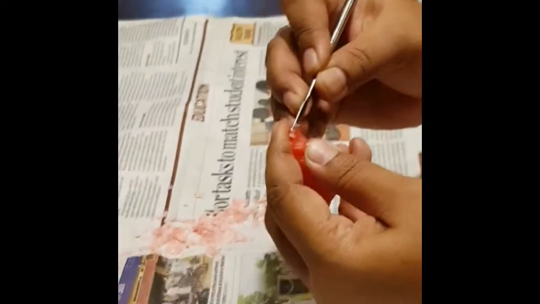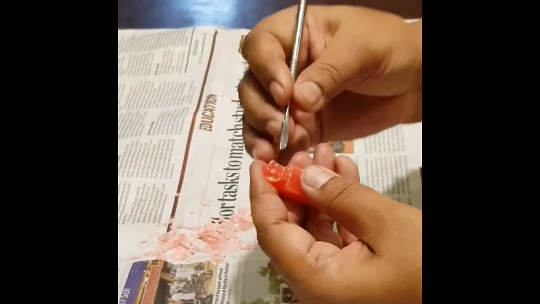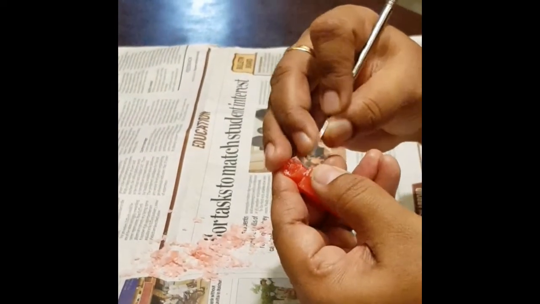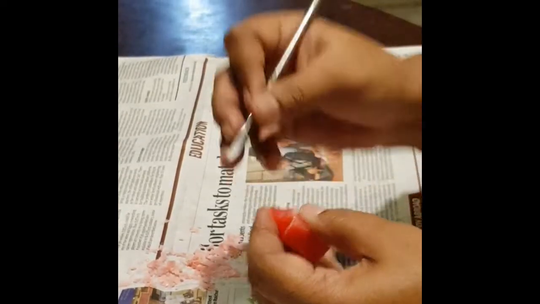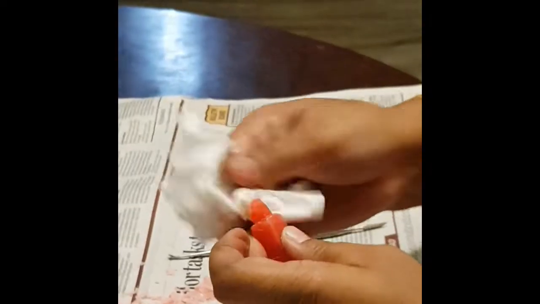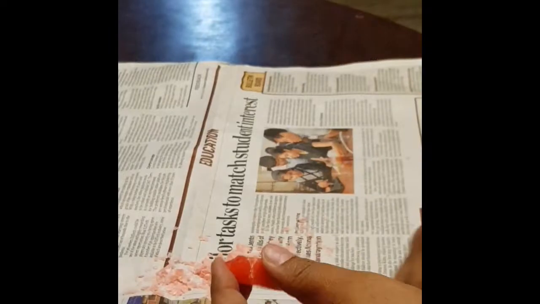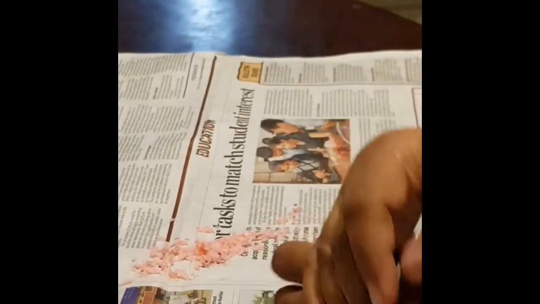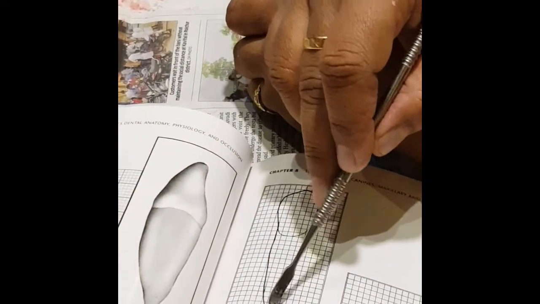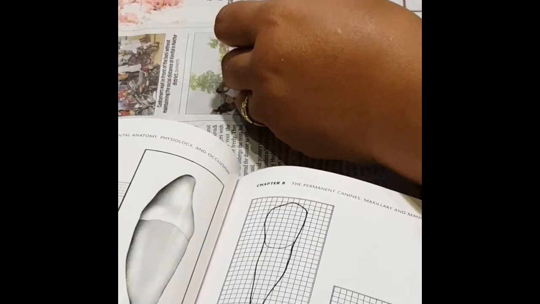And all the features, the cusp tip, the ridges, the cingulum, all become very less exaggerated or less pronounced for the mandibular canine. Coming to the root, if we see the textbook, from the cervical line to the tip of the root it is 16 millimeters, 1 millimeter short of the maxillary canine.